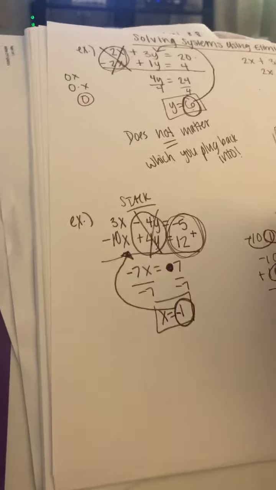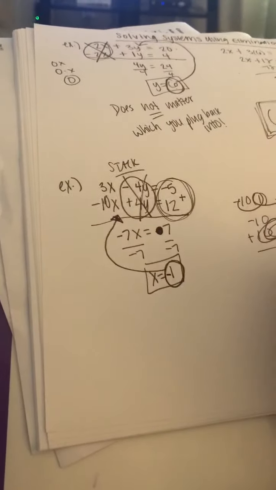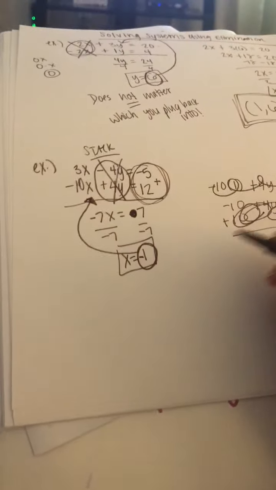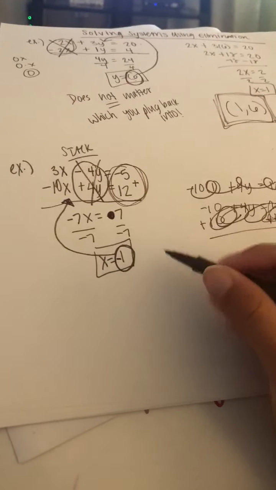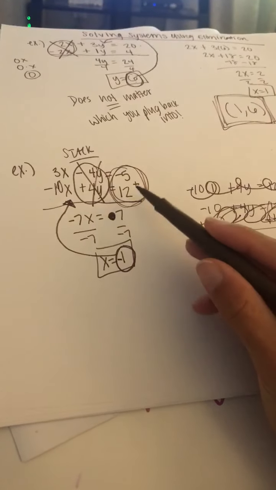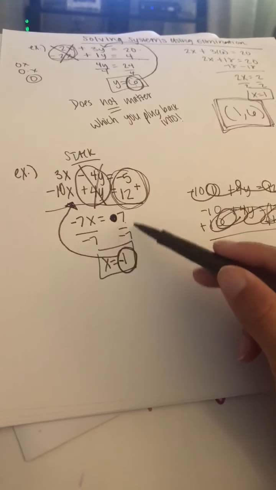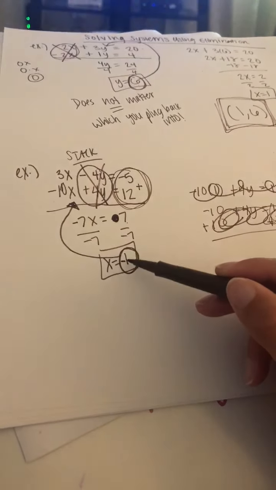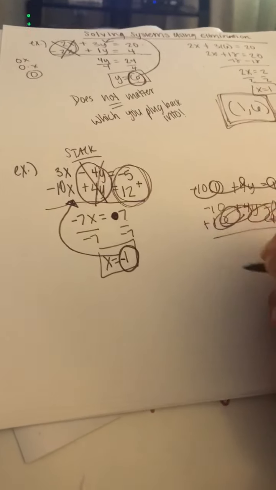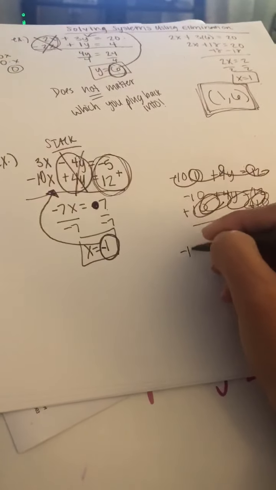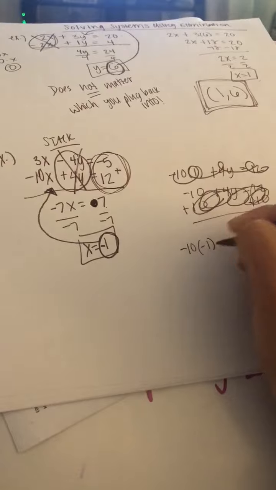Okay, I added wrong, and I knew I was going to add wrong because it was going to give me some weird decimal, and we're not to that complex of problems yet. So everybody sees my mistake. Negative 5 plus 12 is positive 7. So when I divide positive 7 by negative 7, I get negative 1. So now let me try to re-plug that back in. I get negative 10 times negative 1.